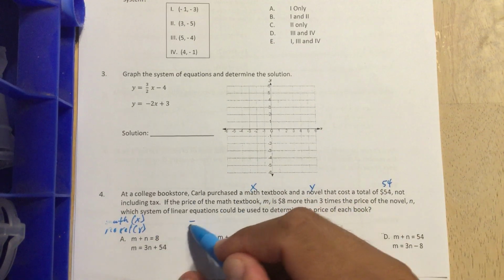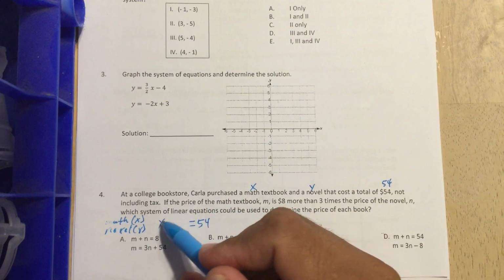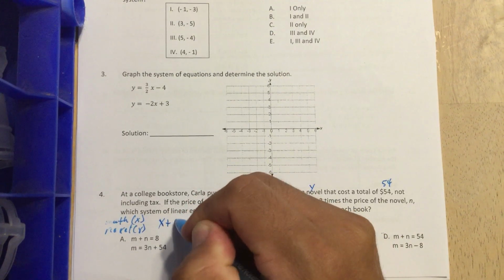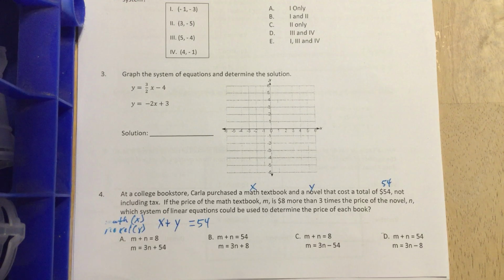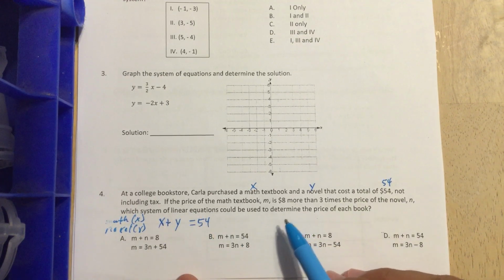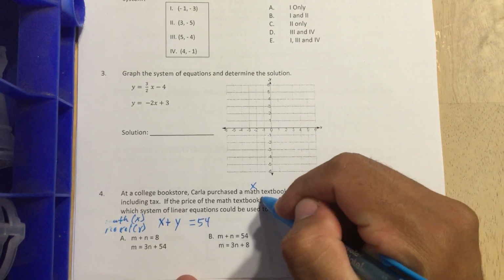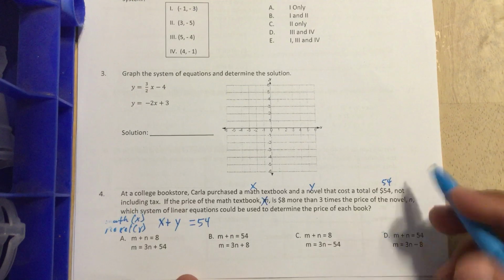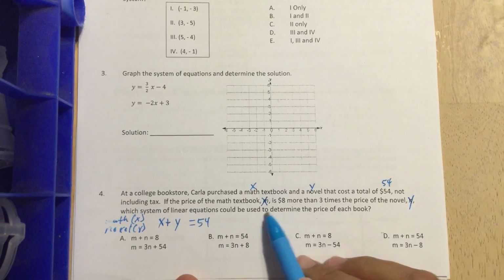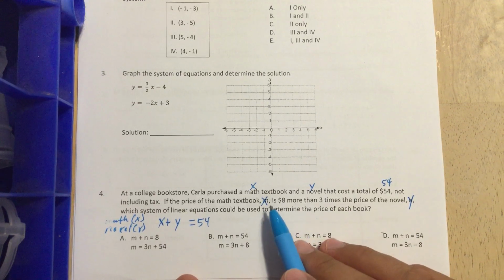So the total is 54, so it equals 54. And that's the math textbook plus the novel. So that already gives me one equation. The second sentence is a common way they write it. They say if the math textbook, we'll call that X, is 8 more than, and when they say this, usually the "is" is an equal sign.